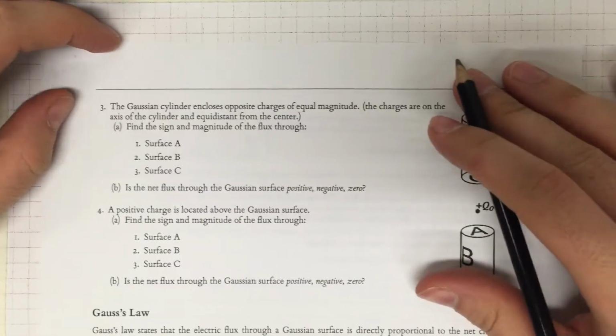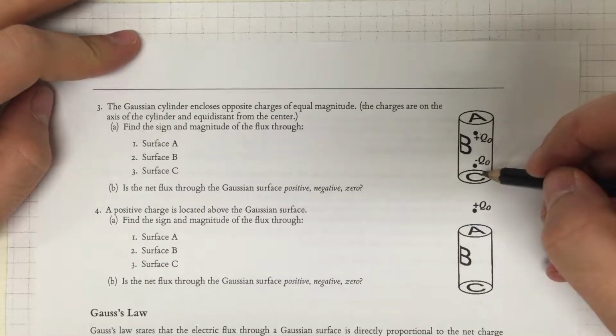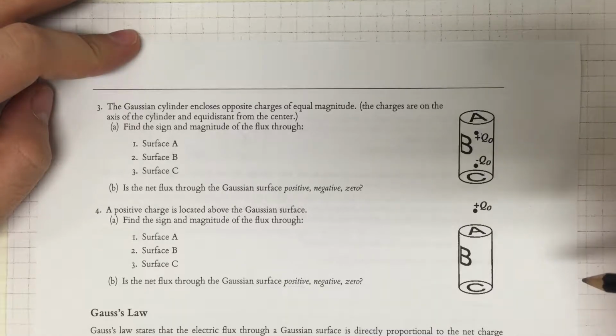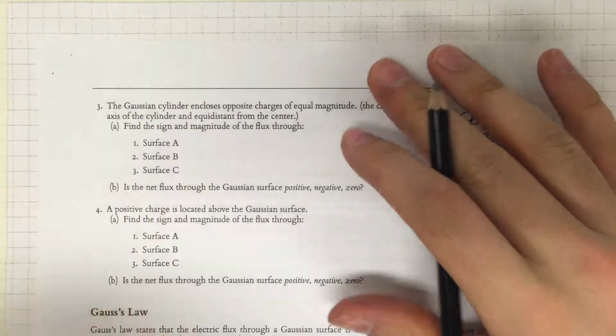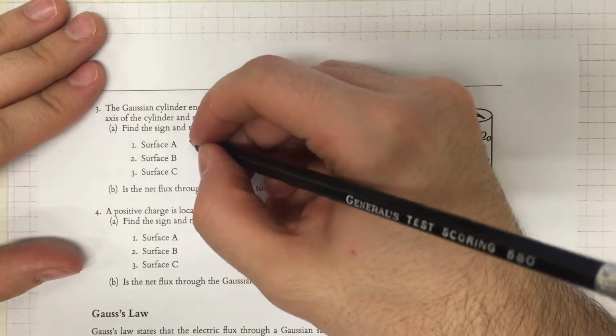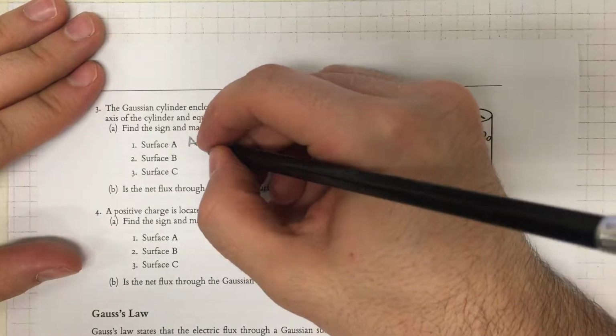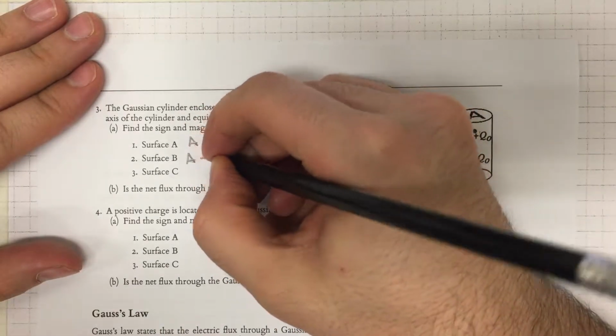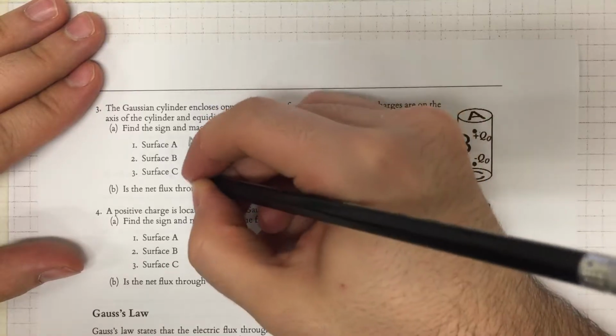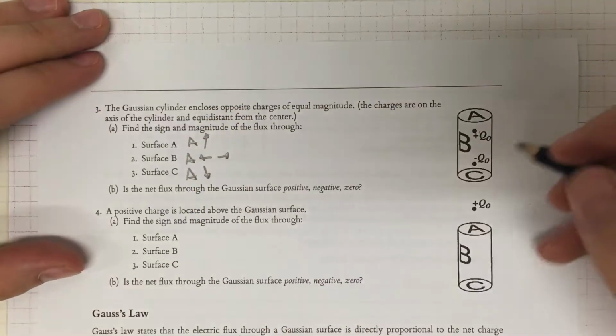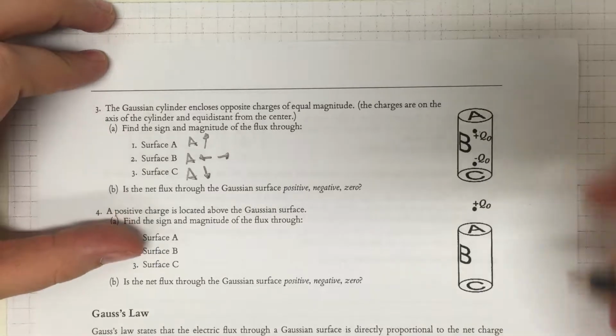All right, next up, I have two charges that are located inside of my cylinder. Now, my surface A, B, and C area vectors are all still the same. And again, what will my electric field look like?